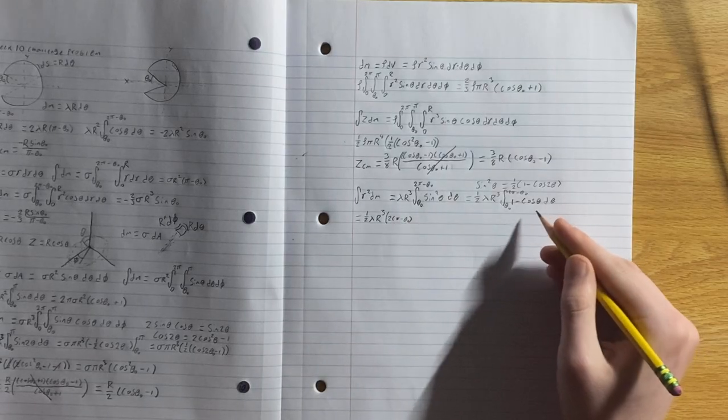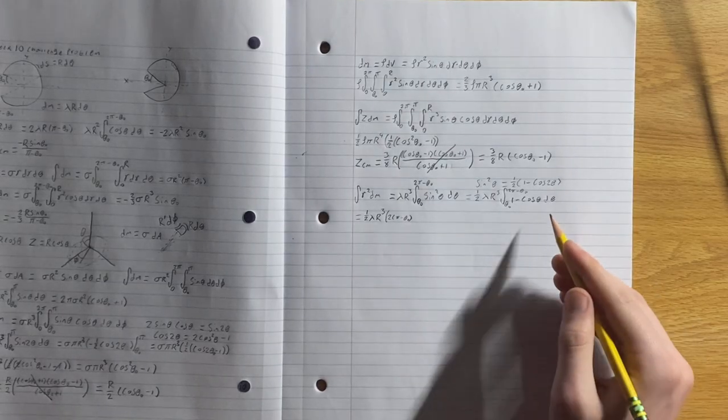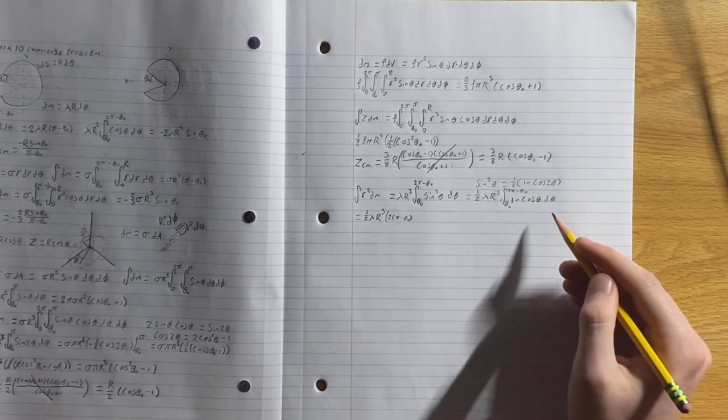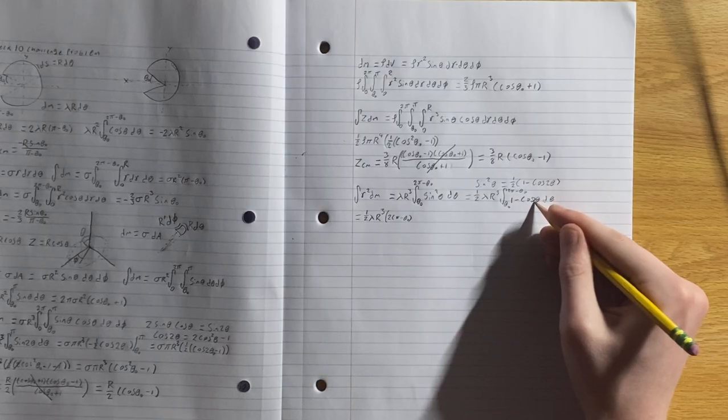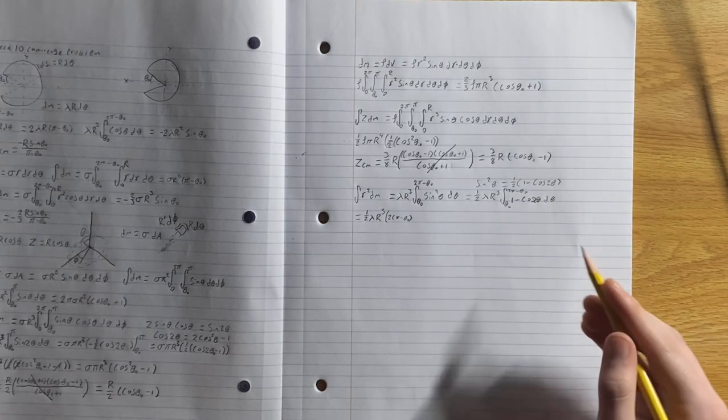And then negative cosine theta, integral of negative cosine is negative sine. So we get, oh yeah, it should be a 2 theta. So it's going to be negative half sine 2 theta.